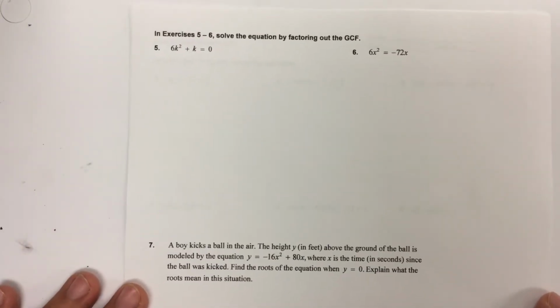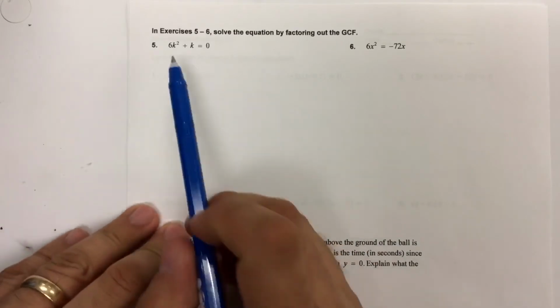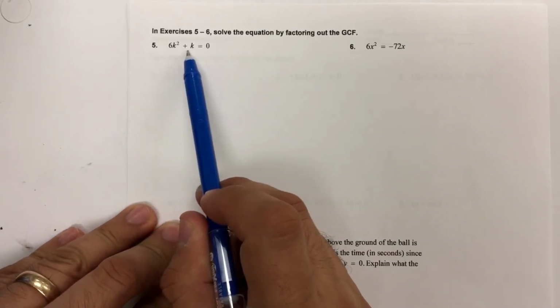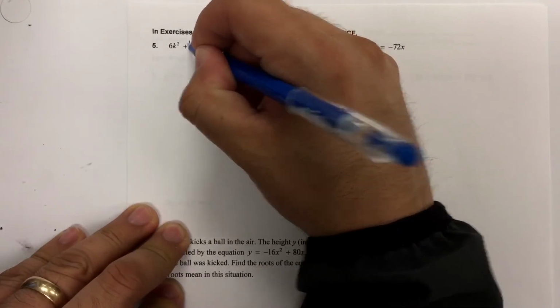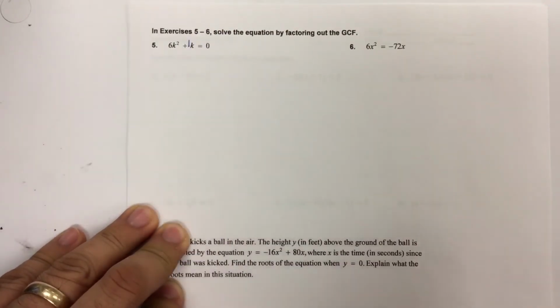So if you paid attention in the previous video, you would know that to factor using the greatest common factor, you're first going to look at the coefficients, and then you're going to look at the variables and see what they have in common. So for the first one here, I see this one has a coefficient of 6, and this one does not have a coefficient, so we assume the coefficient is 1. So 6 and 1 do not have a common factor other than 1, so we don't use that.